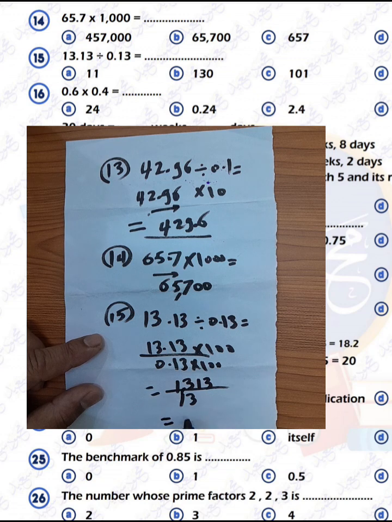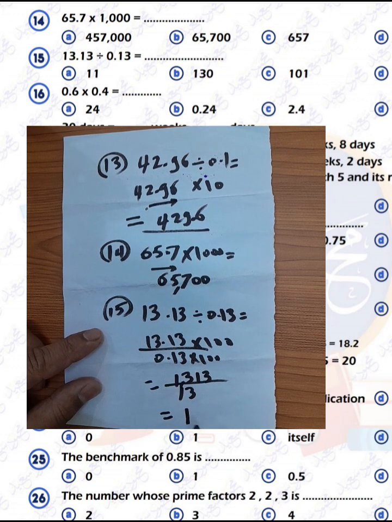1313 divided by 13. 13 divided by 13 is 1. 1 divided by 13 equals 0. 13 divided by 13 equals 1. The result will be 101.